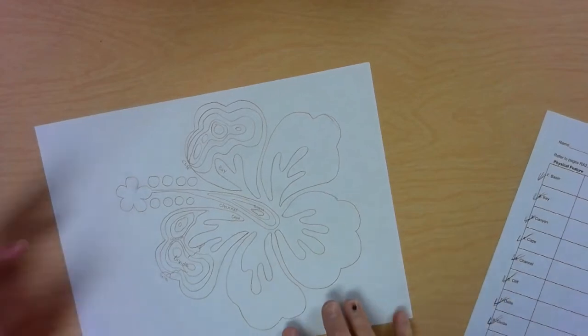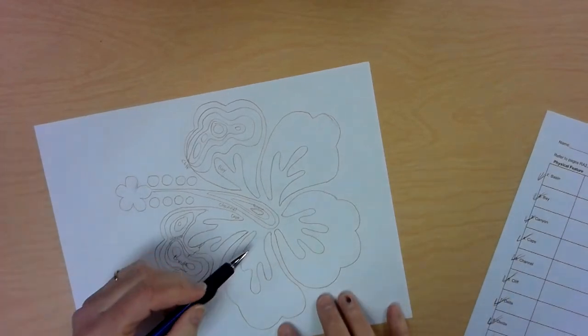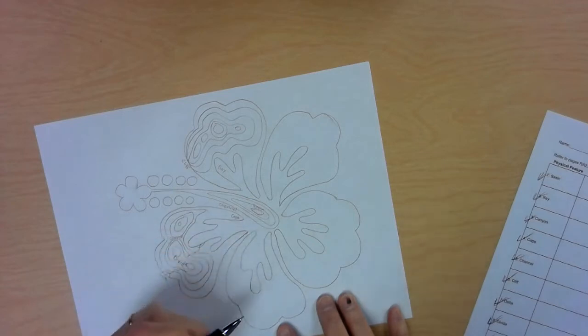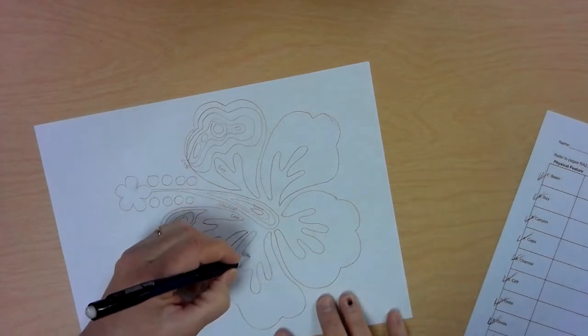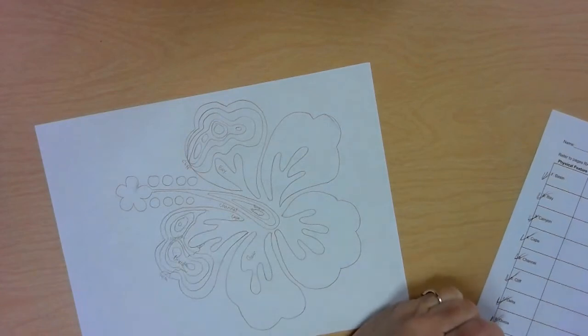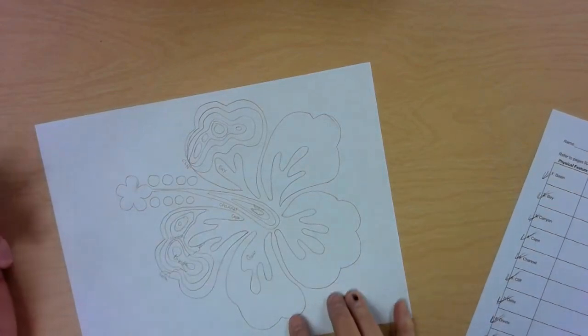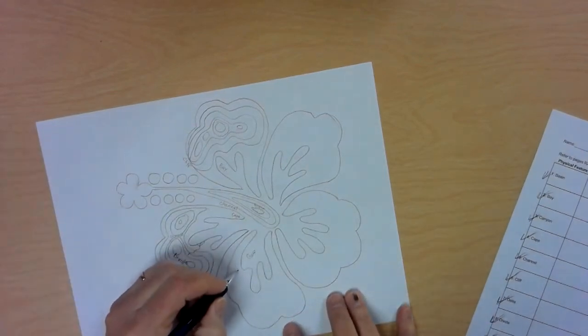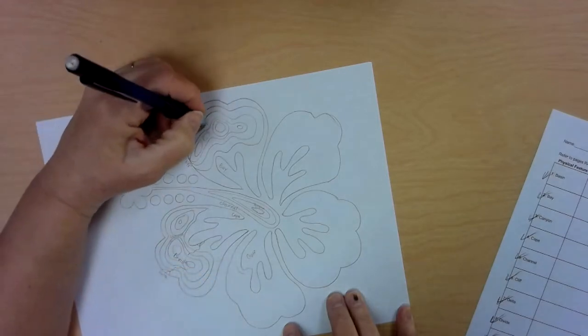A gulf is a larger inlet of water, so I'm going to call this one a gulf, and really the size is pretty similar, but it's good enough. Highland is any high elevated area, so any of my mountains. I'm going to call this one that I've already got here a highland.